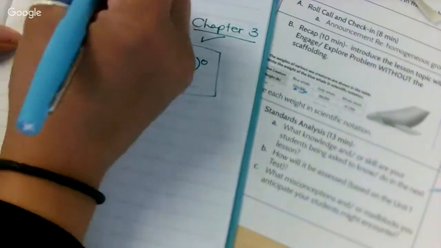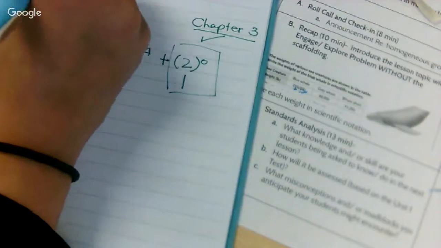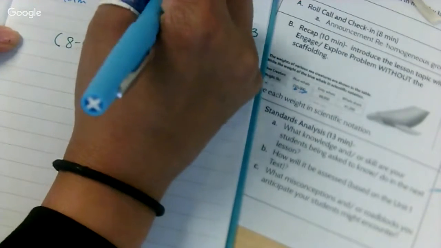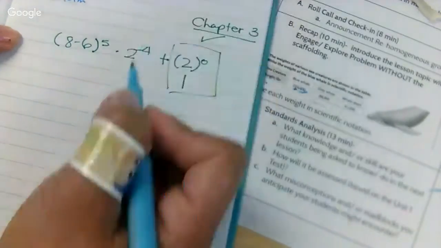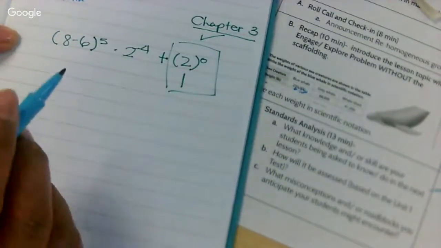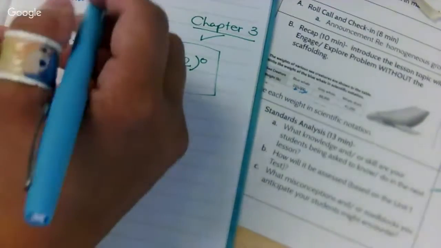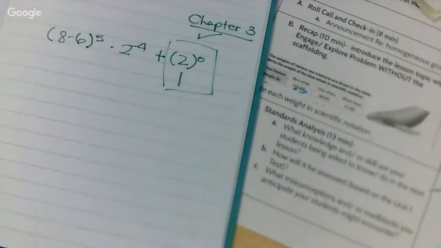So then we would have, taking this one, that would be 2 times 2 times 2. And it's not efficient. However, when they see the relationship, they'll want to be more efficient. And we already know, or they already know.